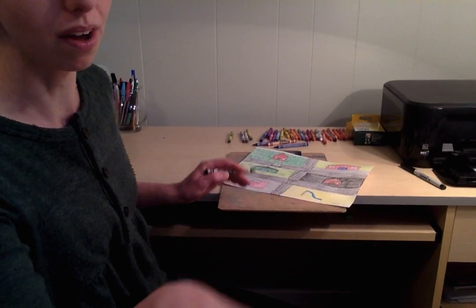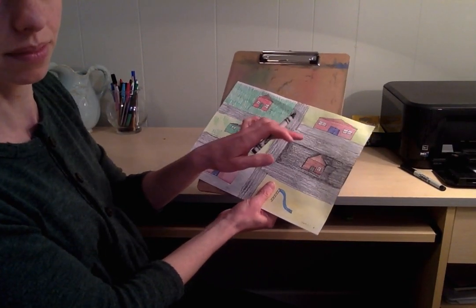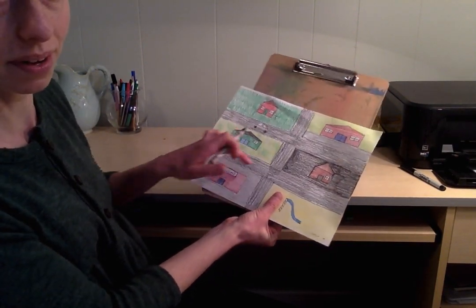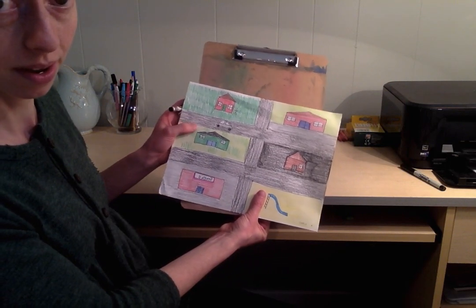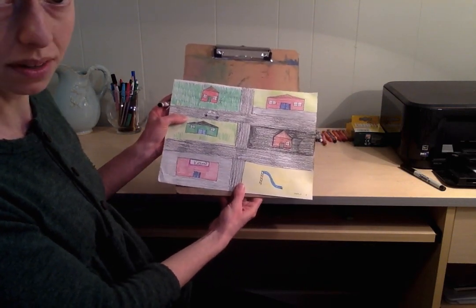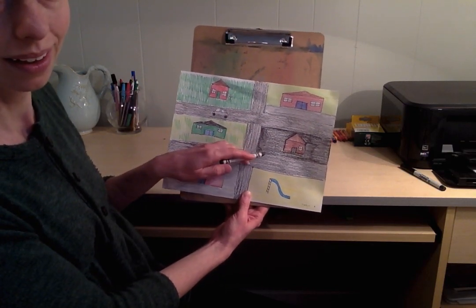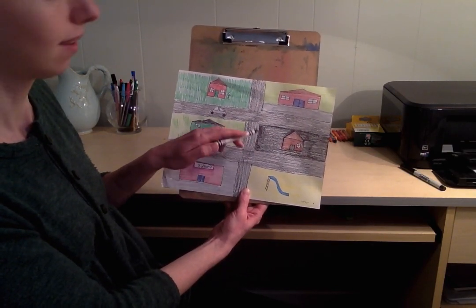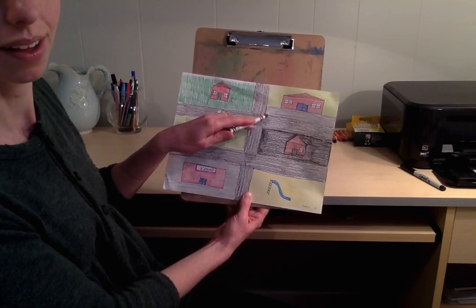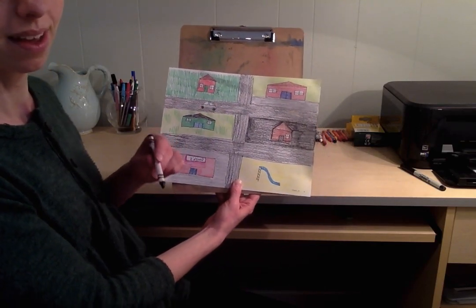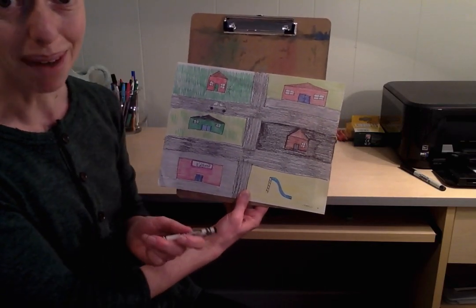One thing you might have thought of was to do the yellow and white lines down the middle of the roads. That would be a great idea too. But yeah, it looks like you can still see the difference between the black and the light black and the gray and the light black, which is cool. Okay, so this is mine.